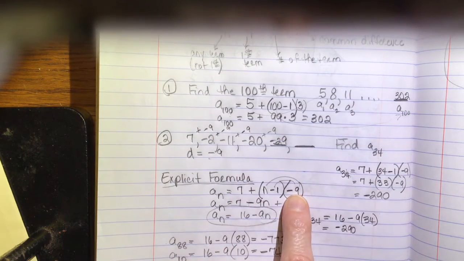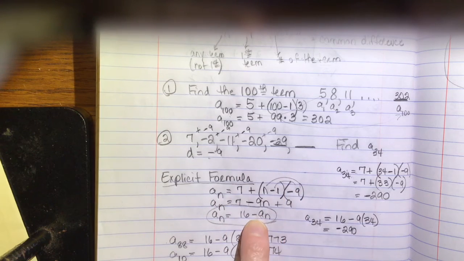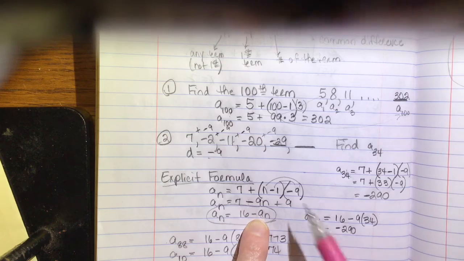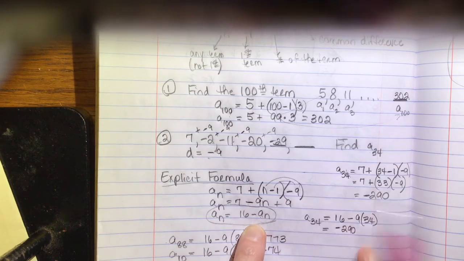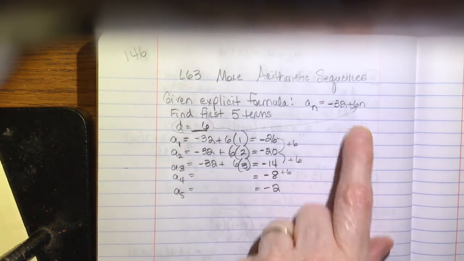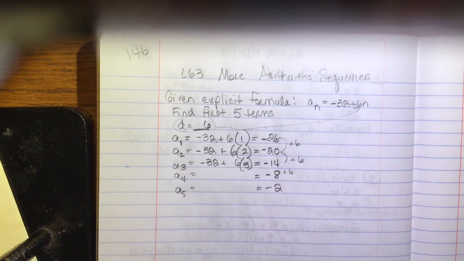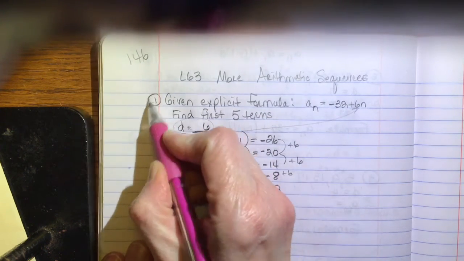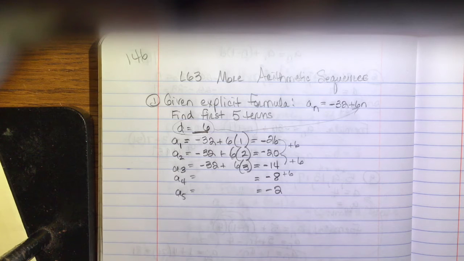We put negative 9 here, and then we cleaned up the formula. Look, the coefficient of the n was the negative 9, which was the D. And so that's not just a coincidence, that is actually the number that is going to be increasing or decreasing by. In this case, it's going up by 6.